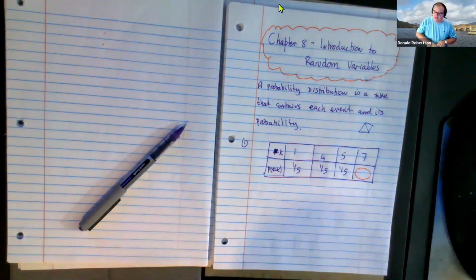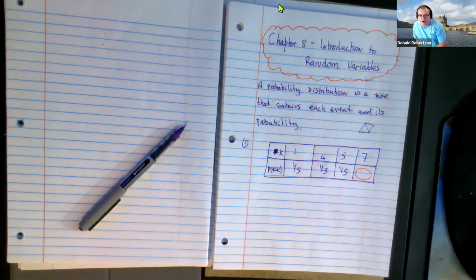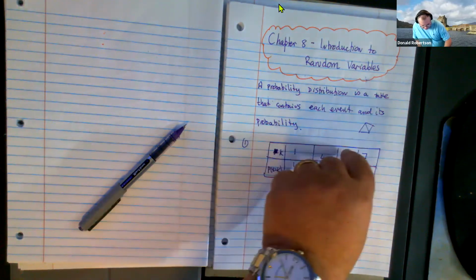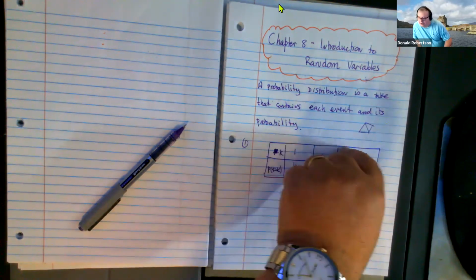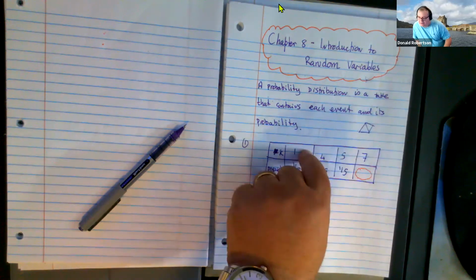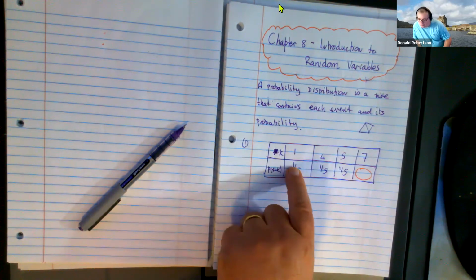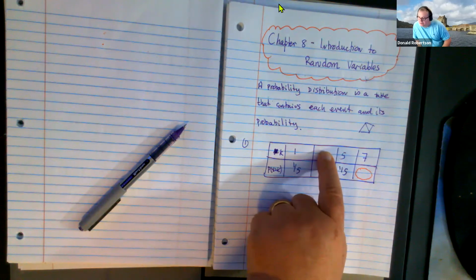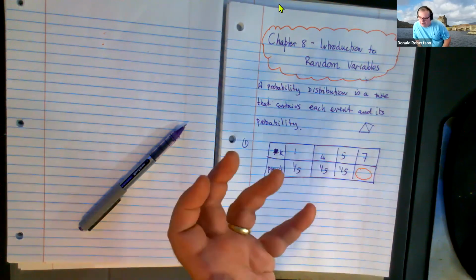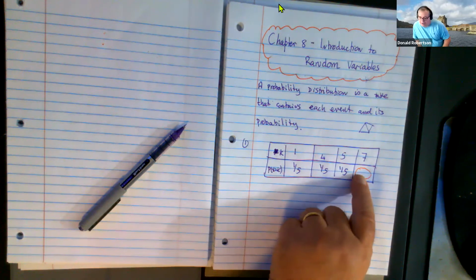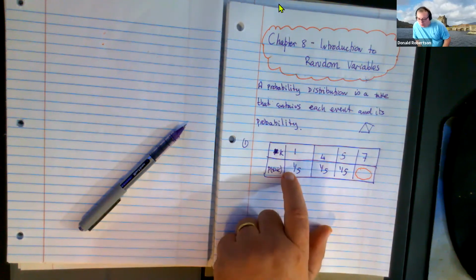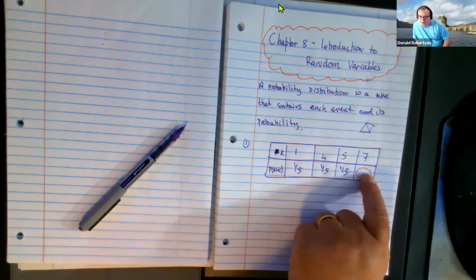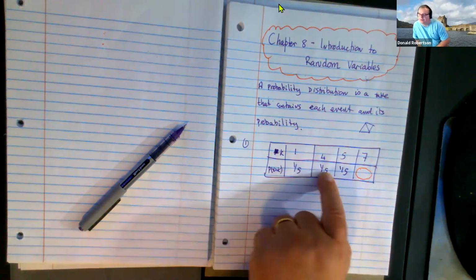what's that last one? Well, one of the properties that a probability distribution has is that each of these things are independent of each other. They're not connected in any way. So that's the probability a 1 can happen. And if a 1 can happen, you can't get a 4 at the same time. When you roll a dice, only one number at a time. And the second property is, what do all the numbers in a probability distribution add up to?